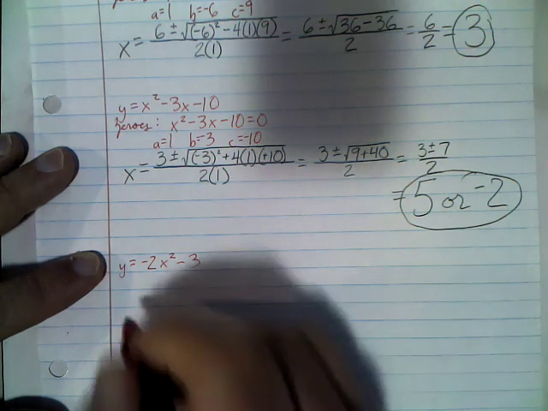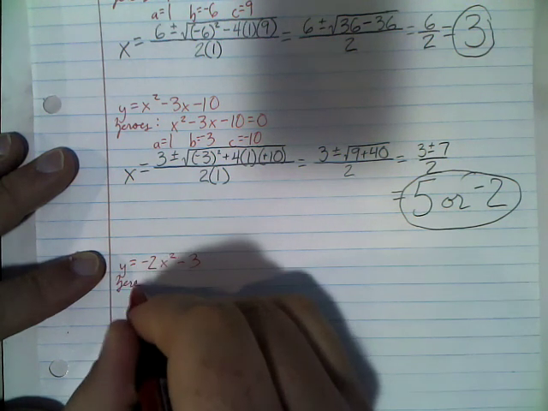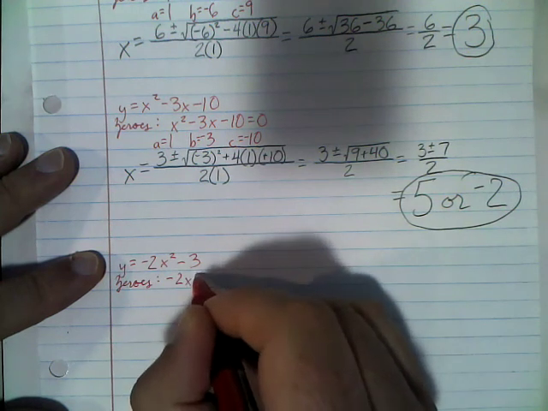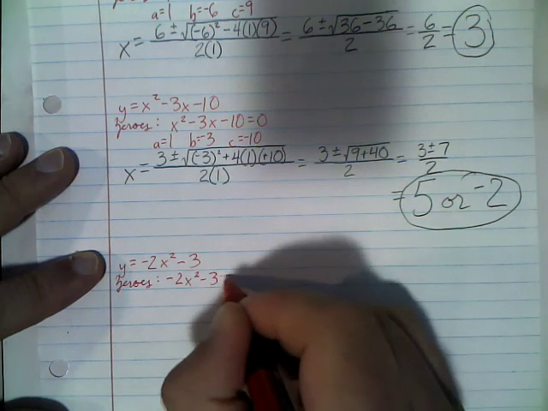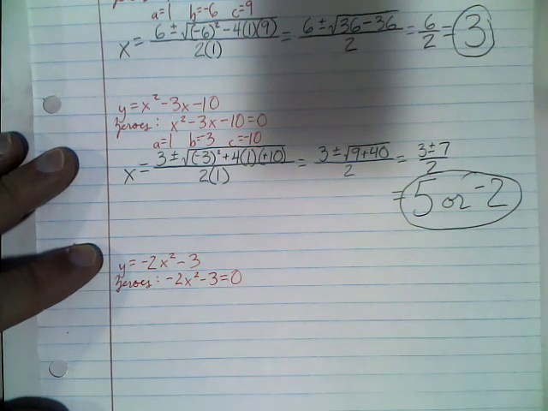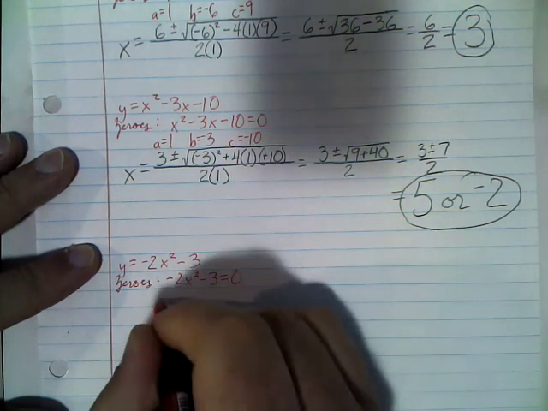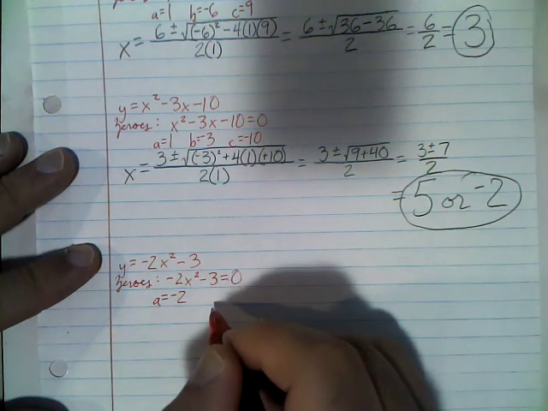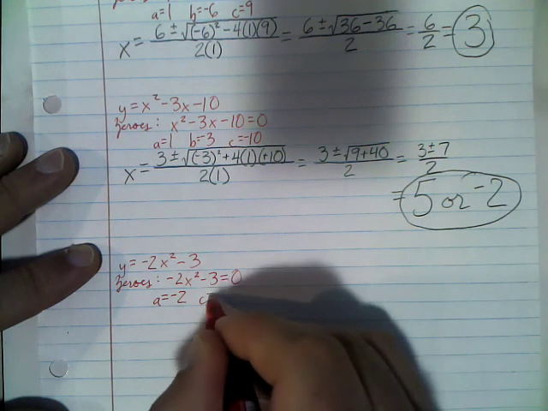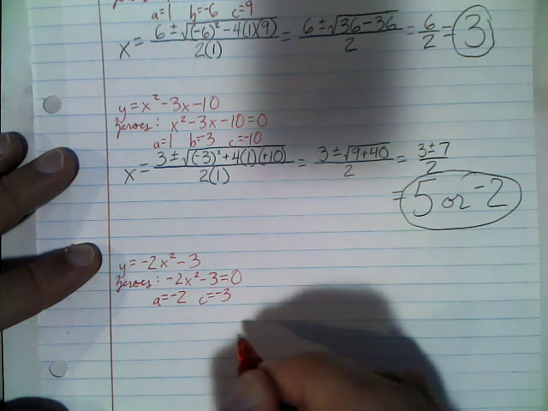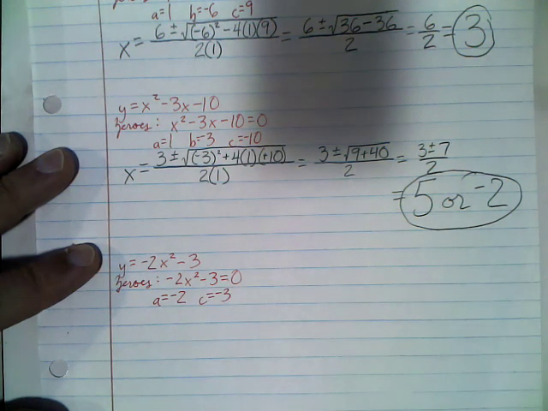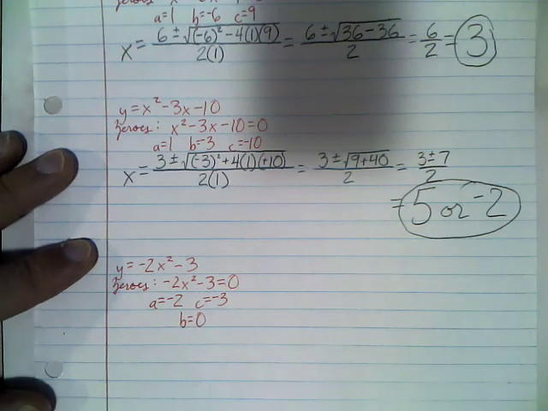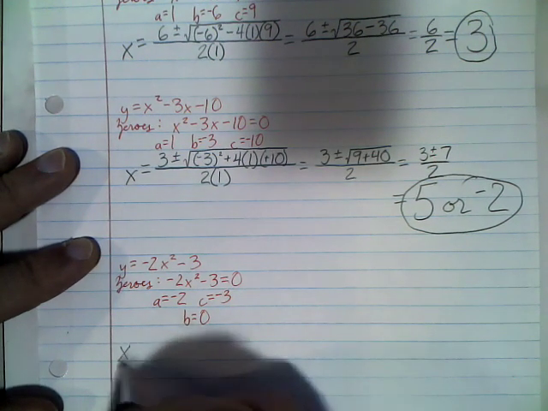And so for this one, the zeros are going to be wherever negative 2x squared minus 3 equals 0. So here, my a equals a negative 2. This is my constant, so that's a negative 3. So there is no b here, which means that b is 0. So I'm ready to plug things in then.